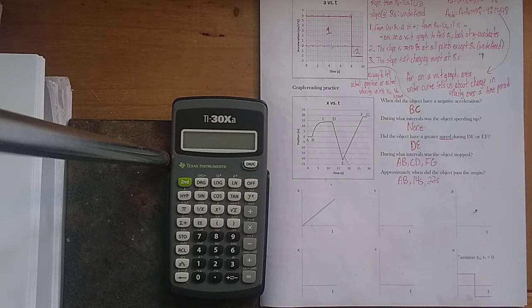Last thing we're going to do, and on the next set of videos we're going to follow up with this, is we are going to look at different graphs of either x versus t, v versus t, or a versus t, and predict what the other two graphs would look like. So for example, this x versus t graph. How would you describe this?